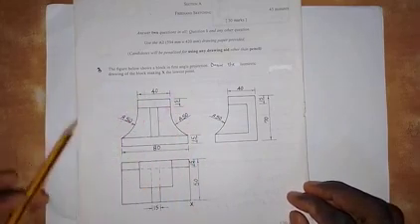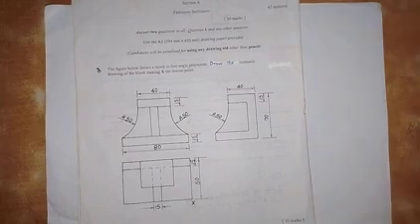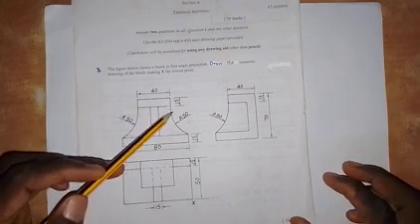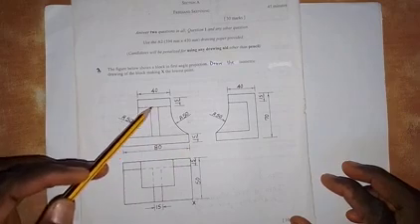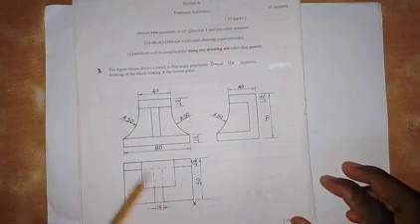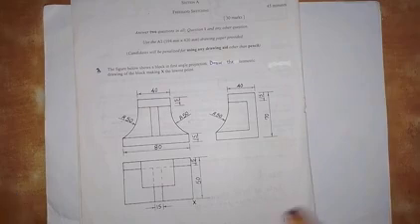So we are to produce the isometric view of the object in freehand sketching. Let's start and see how this should be done. This is the front view, so I want to take note of this shape with this rectangle and this curve that we have here, and this is the plan. I'm going to sketch it, and when I'm done, we analyze each part of the object.